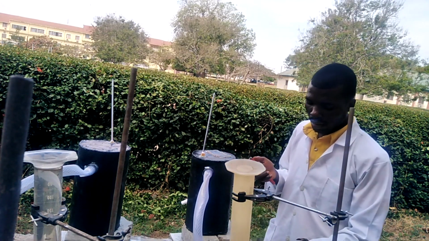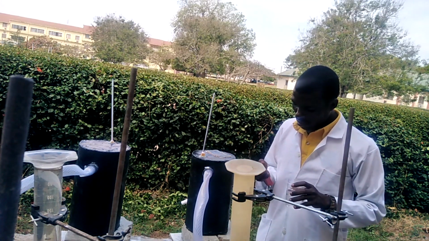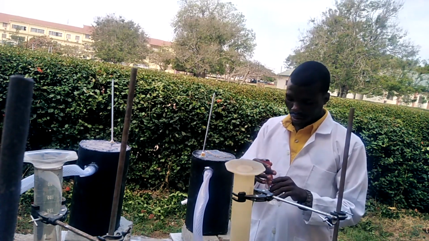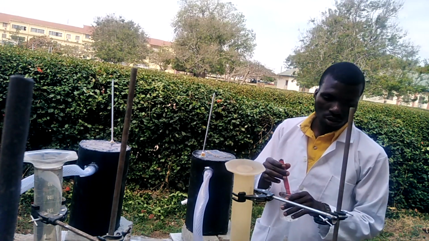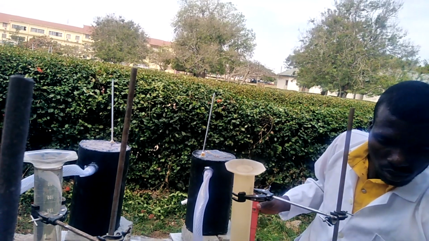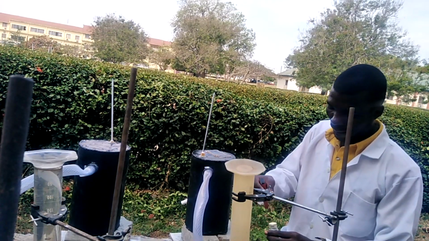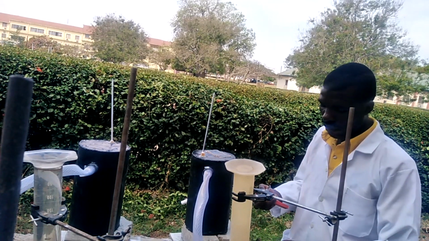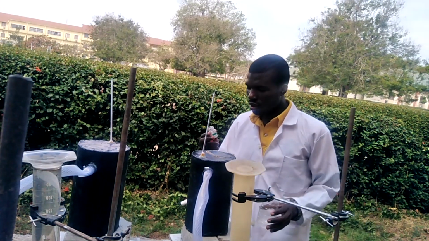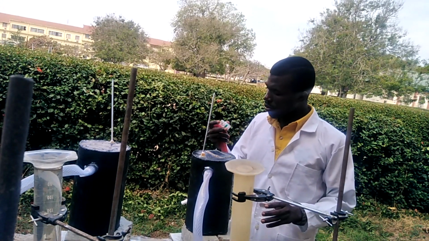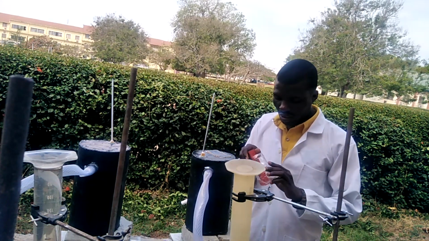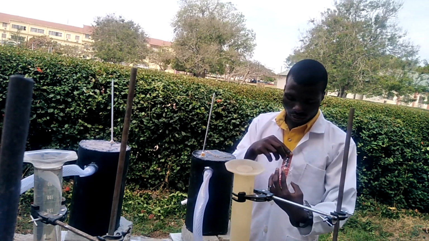So we'll take our pH now. Here is our distilled water. We'll first put the pH meter in our distilled water. After putting in the distilled water, so you see this is buffer 7, which is neutral. We'll calibrate our pH meter to 7, which is neutral.